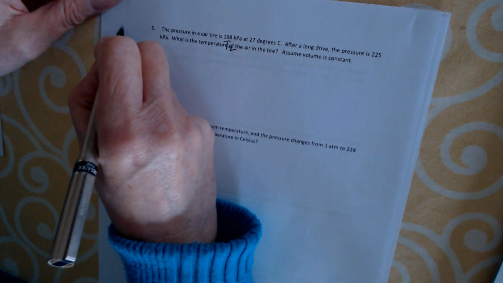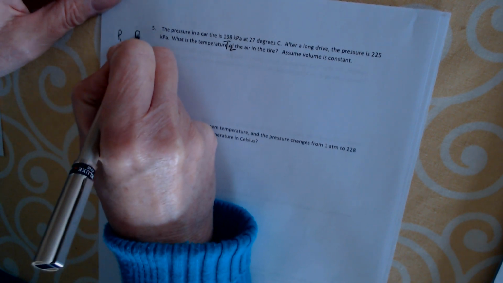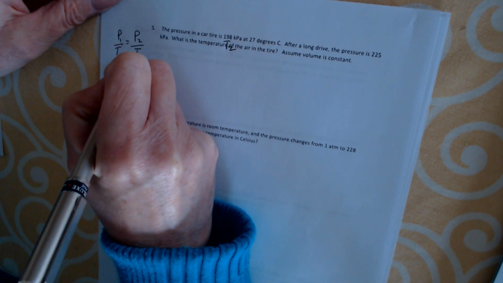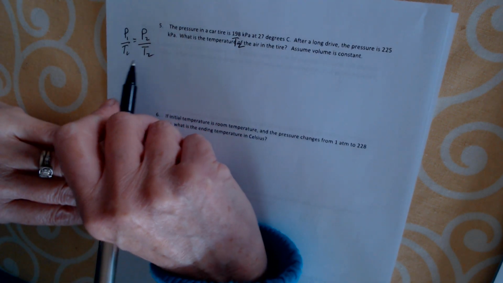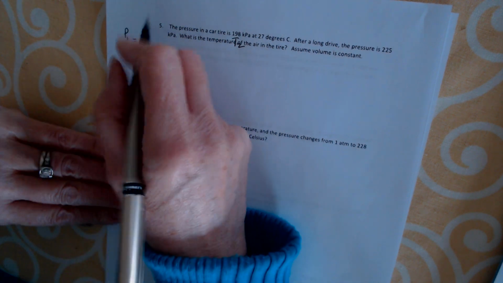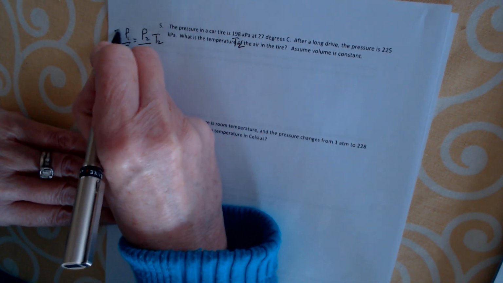And remember what our formula is. It's P1 over T1 equals P2 over T2. And be sure that you know for the quiz, how do you find this? How do you isolate T2? So let's do that real quick before we do anything else. First of all, we multiply both sides by T2.